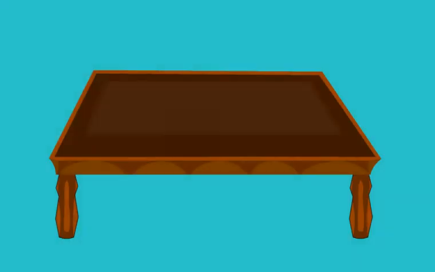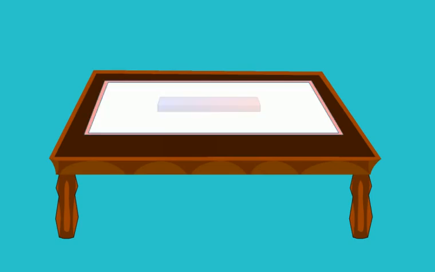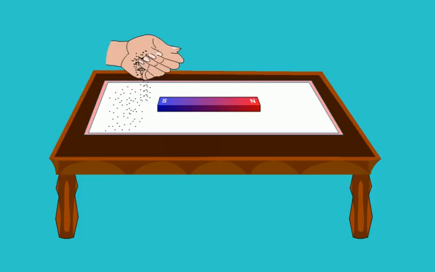Here is an activity. Place a sheet of white paper over a magnet and sprinkle some iron filings on the sheet.